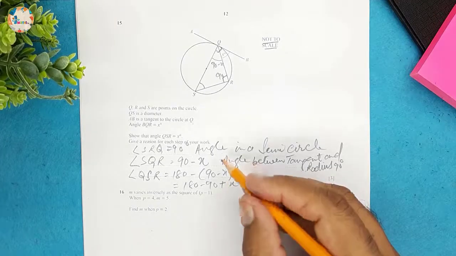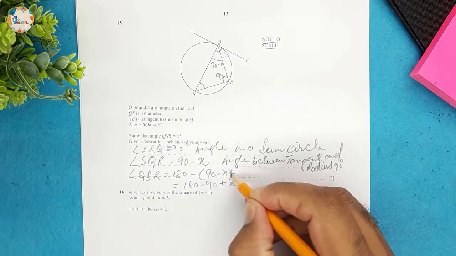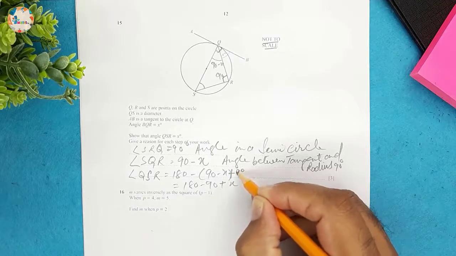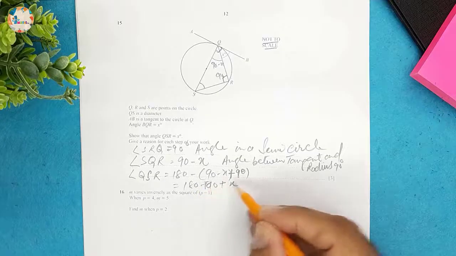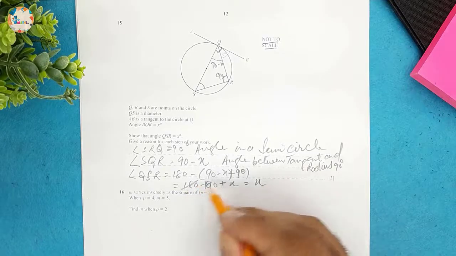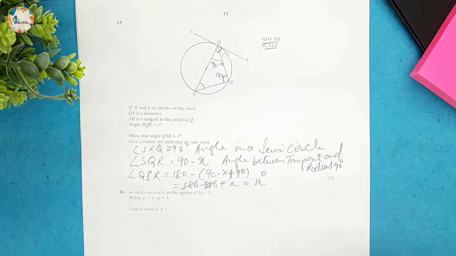So this will be this one plus 90 degrees. So this will be 180 minus 180 is equal to x. This will be cancelled, so this will be x in degrees.